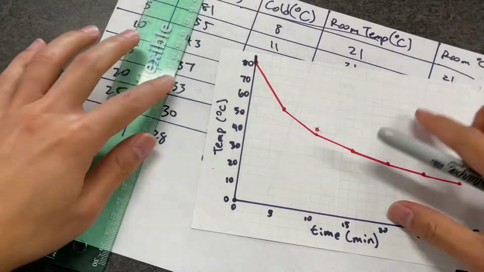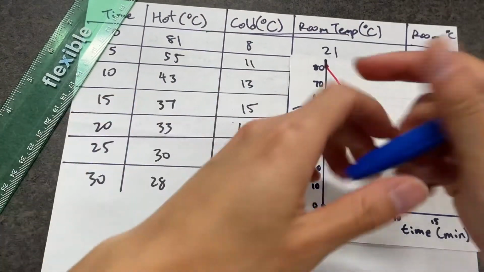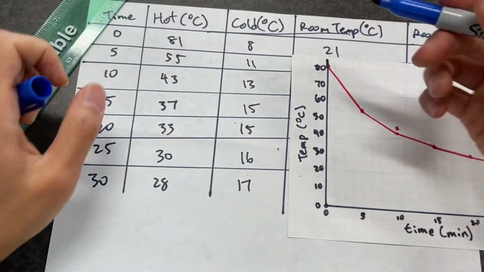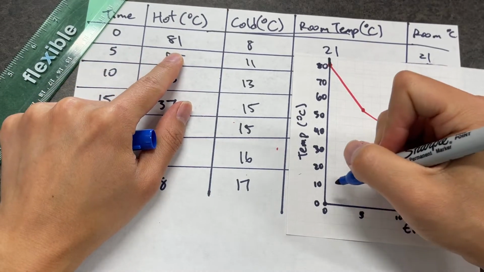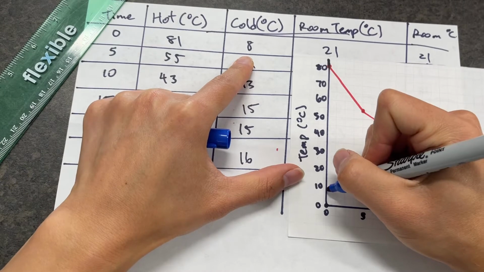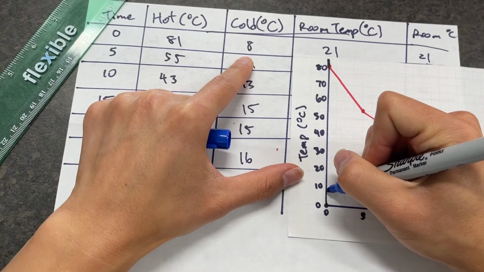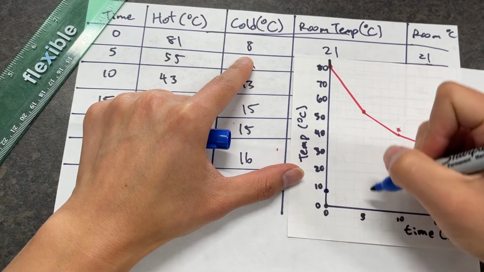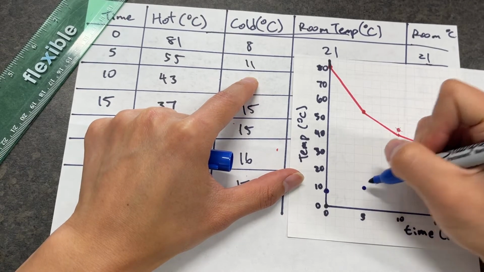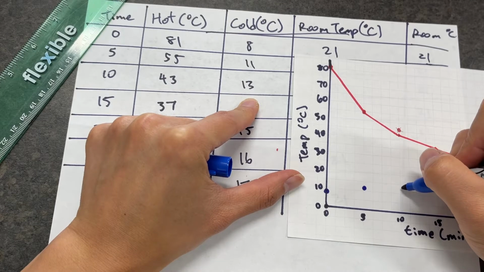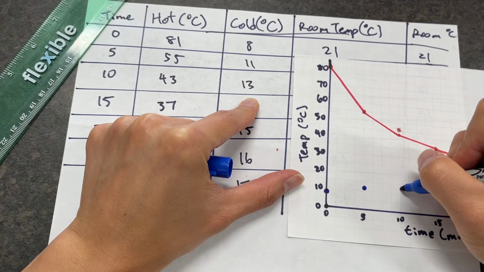Okay, the next one is cold. So for cold water, we'll use blue. We're starting at time t equals 0. Cold is at 8 degrees. This is 5, 6, 7, 8. 8 is somewhere right here. 5 minutes later, it was at 11. 10 minutes, it was at 13. 13 is a little bit less than 15, so we'll put it right here.